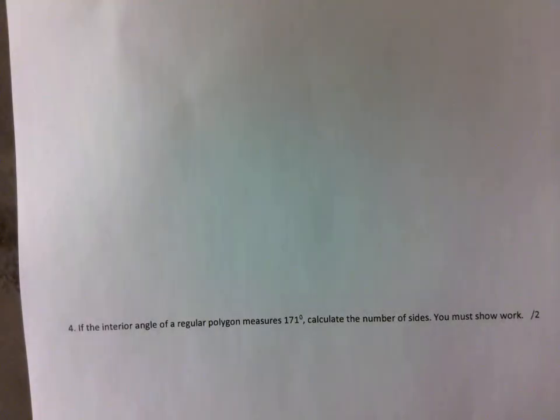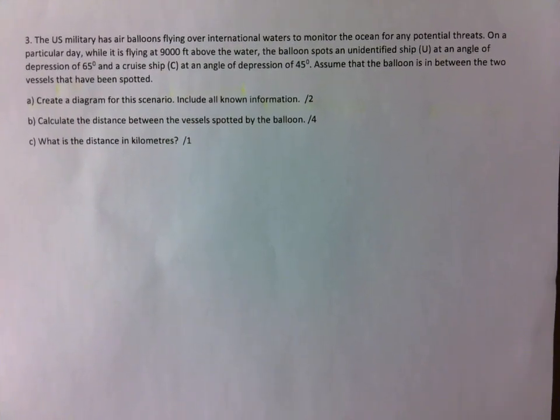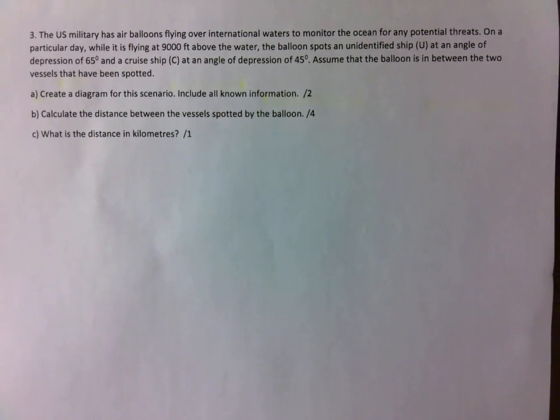Next page. If you write today's date on top of this, if you want to look at the correction down the road, you know which date to look up on the Google Classroom.